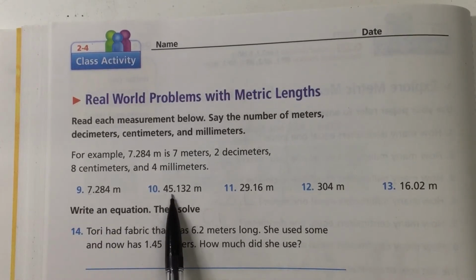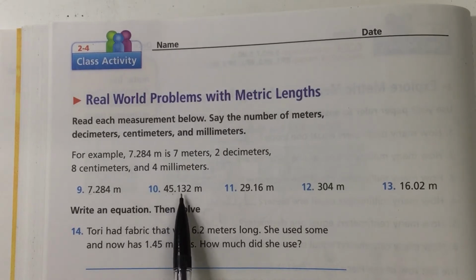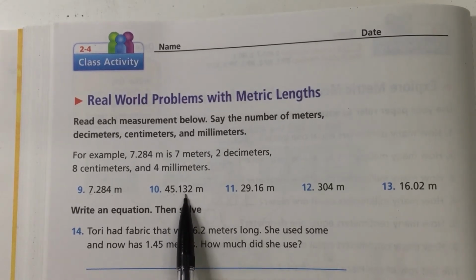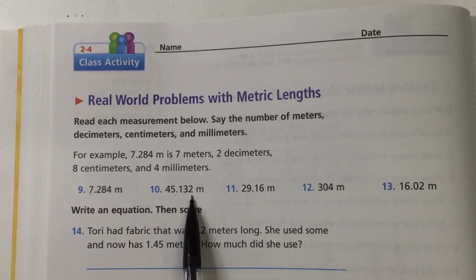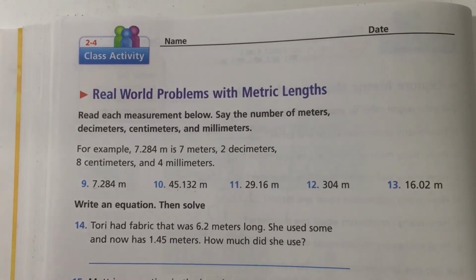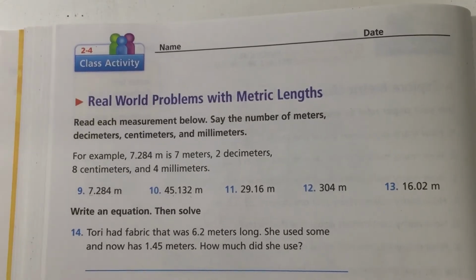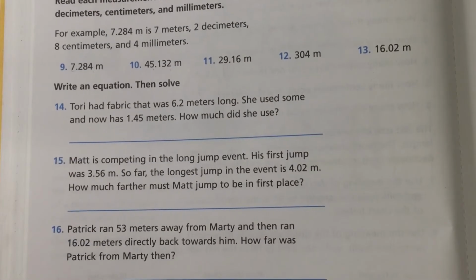This one would be 45 meters, 1 decimeter, 3 centimeters, and 2 millimeters. See how that works? And if you forget what those places are, you can just go back to the previous page and look at that chart because they have them in order there.